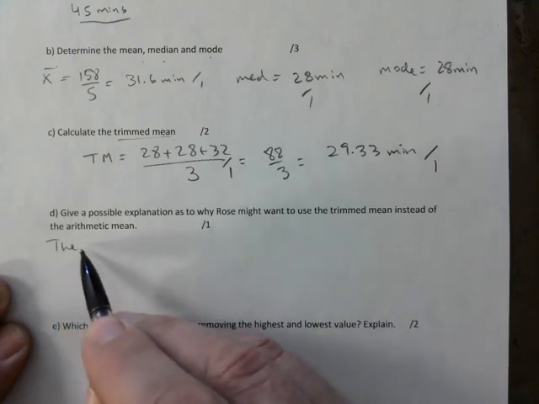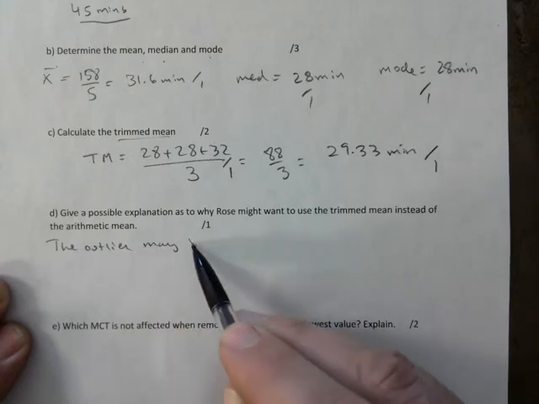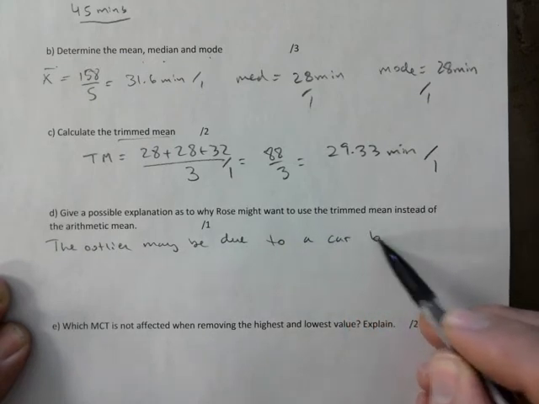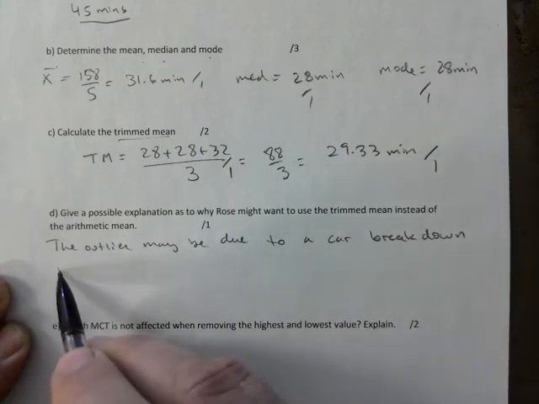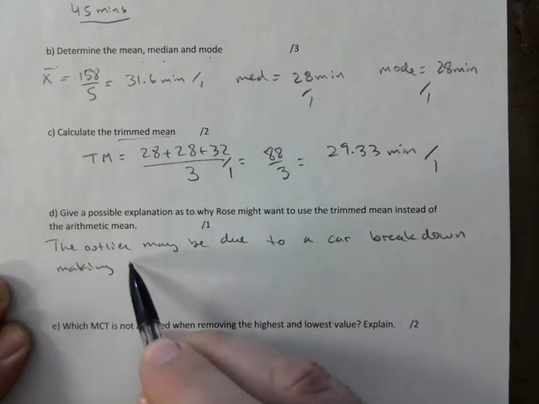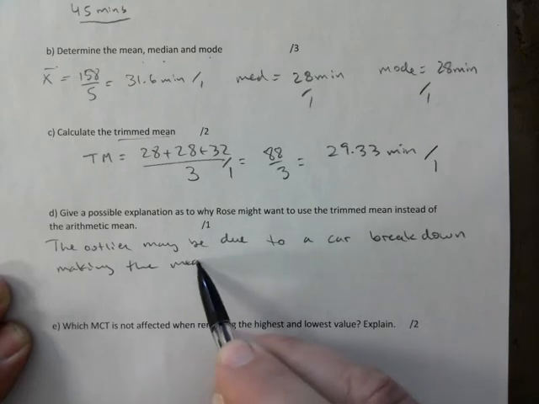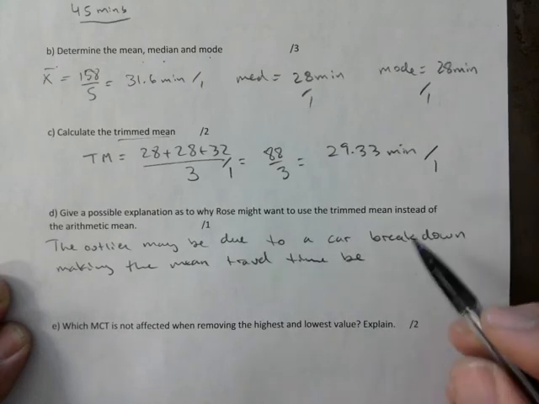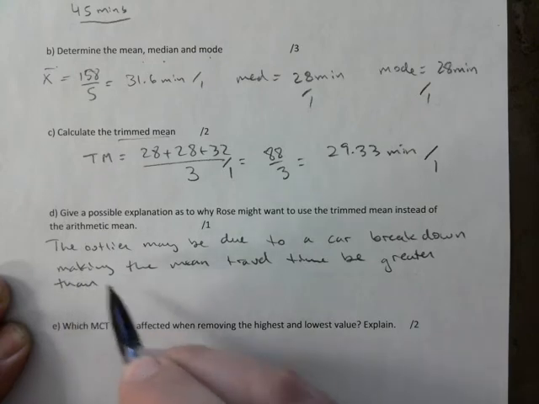The outlier may be due to a car breakdown, making the mean travel time greater than normal.